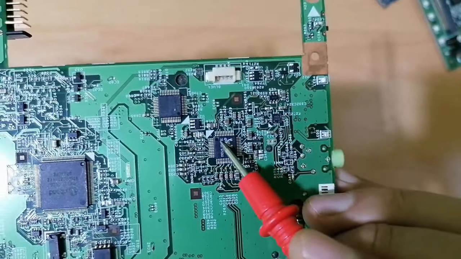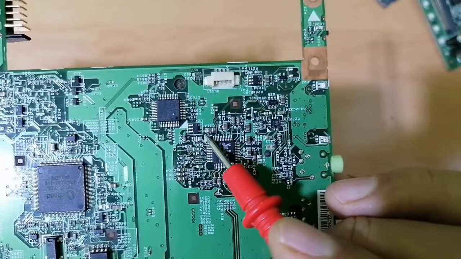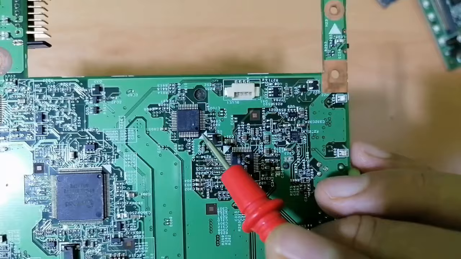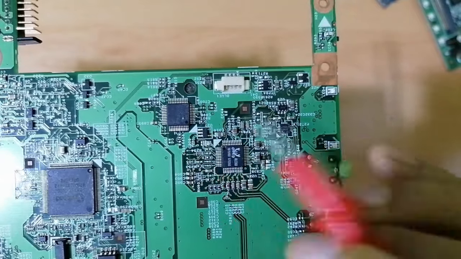Do you see? Anyway, here we have this hole, and this mark here means we have pin number 1, 2, 3, and so on. The same for this one. We have the mark here, okay?